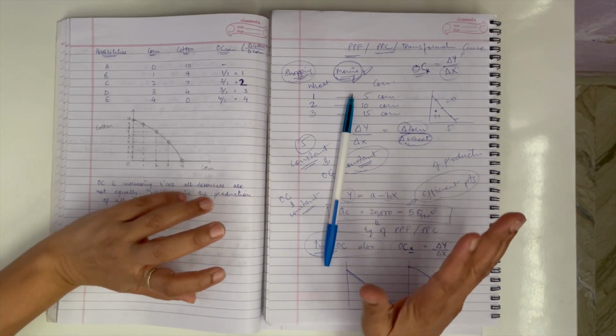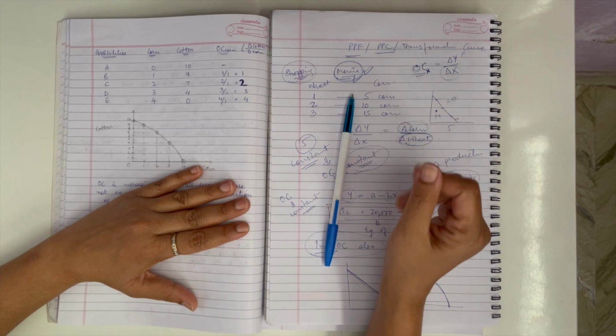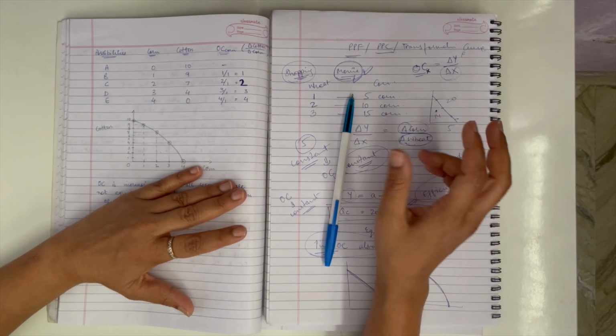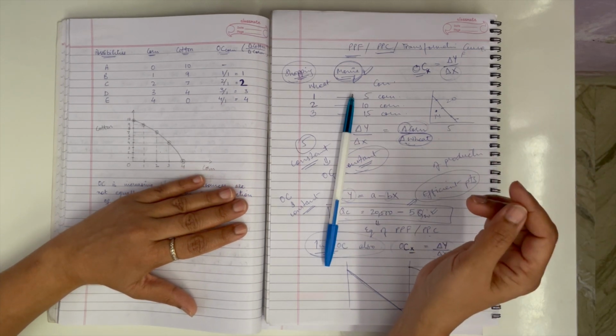Alright, I'll continue with this production possibility frontier or curve theory a little bit more in depth, the advanced part of this, in my coming videos.